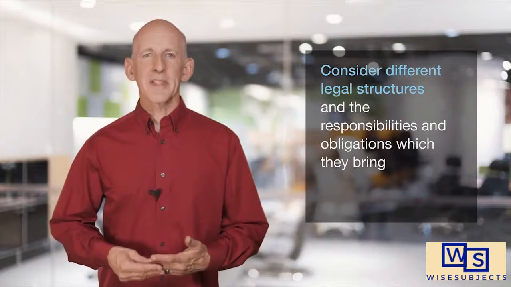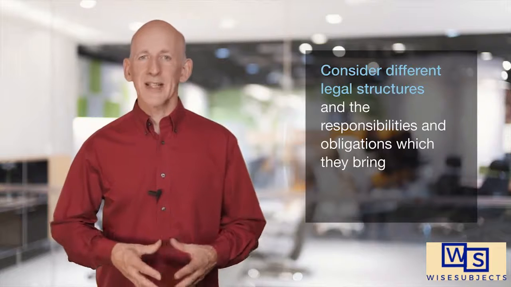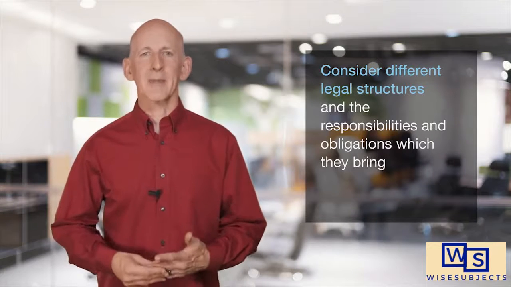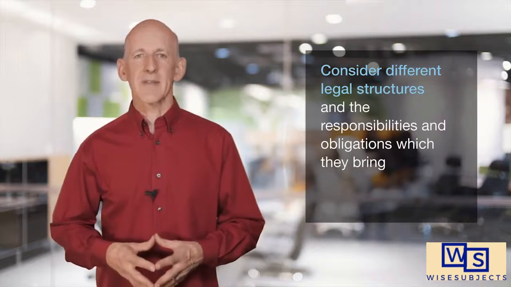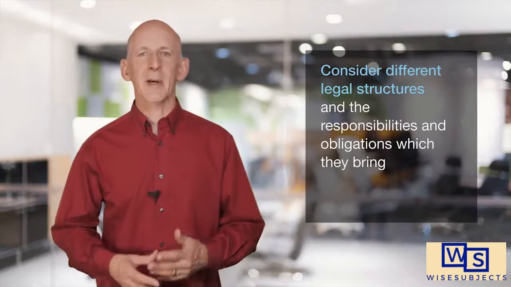A public limited company sells shares to investors, including the general public, to raise capital. The shareholders receive a dividend on those shares if the company performs well. And the owners of a public limited company and its shareholders enjoy limited liability in the same way that the owners of a limited liability company do.